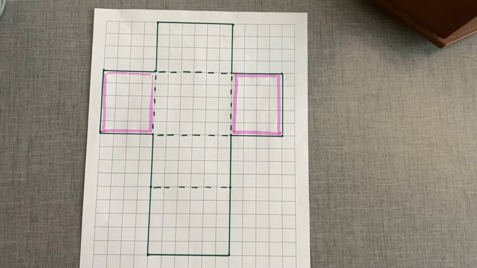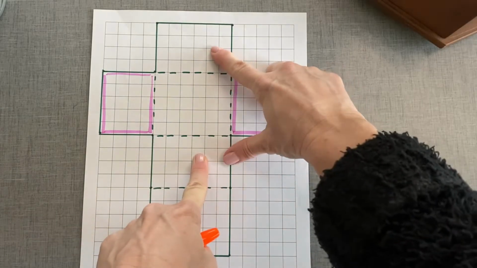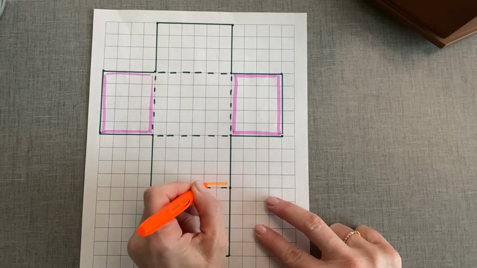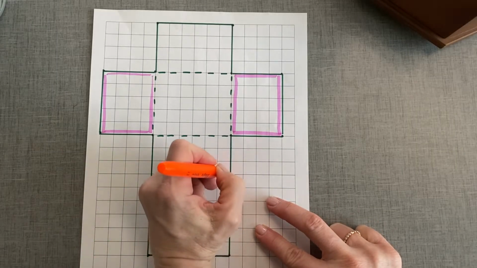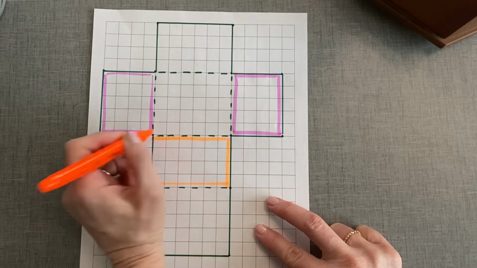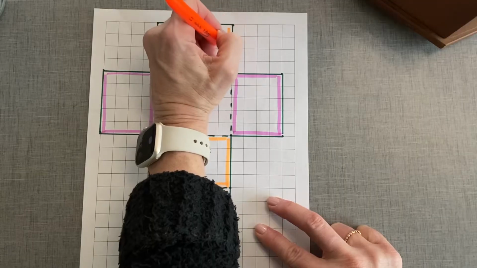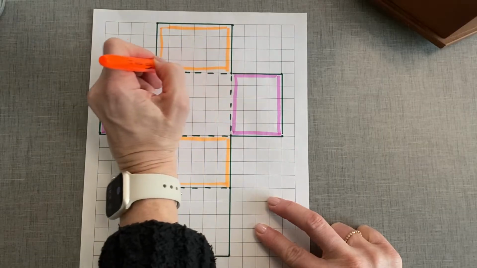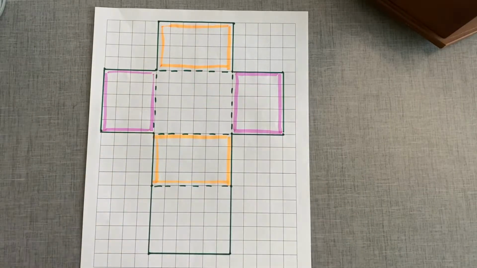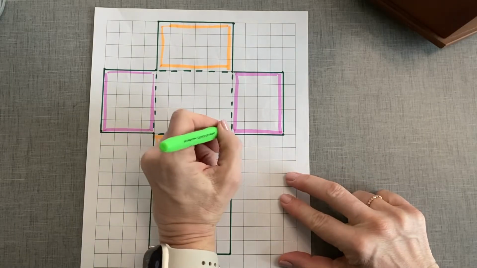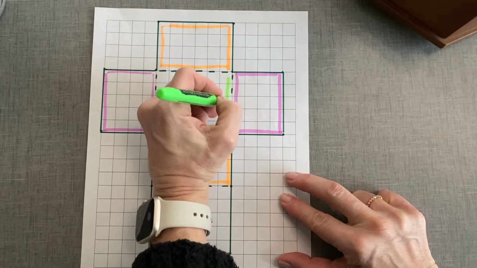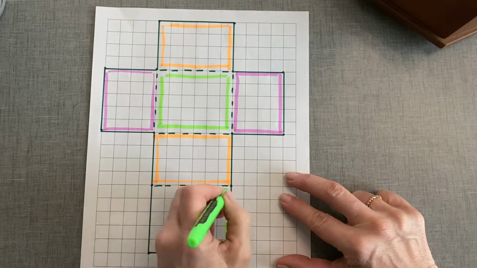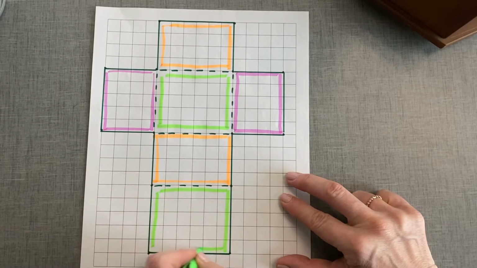And then let's see, this one and this one look to be the same size because they're 6 in length by 4 in width. So we'll make these orange and we'll make this one orange. And then finally, our last 2 are going to be 6 by 5. But Mr. Bowers already went over how you find the area of all these and add them together to get your surface area. That is the area of all 6 surfaces.